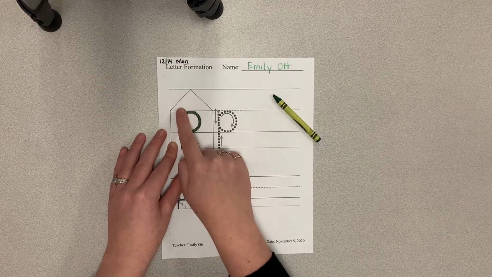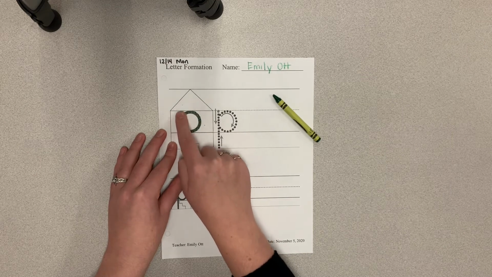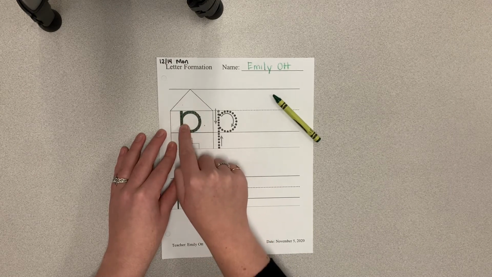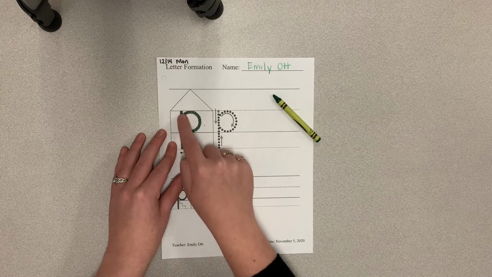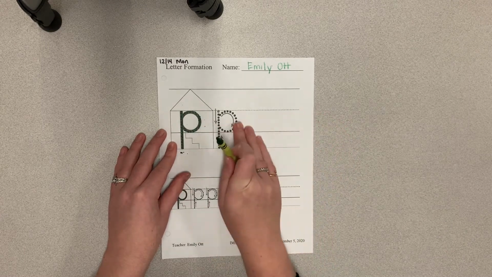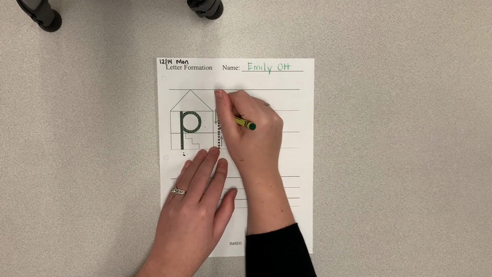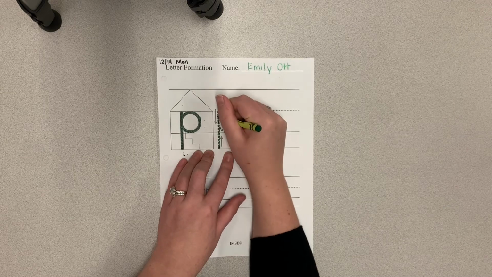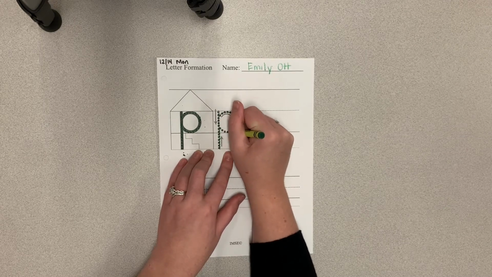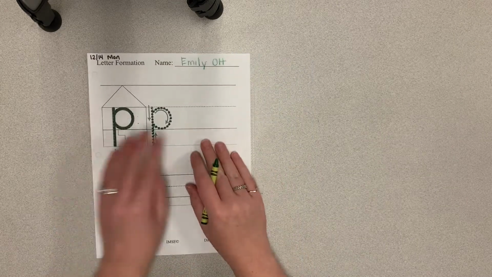Take your finger, put it on your starting point, and trace with me again. P says p. P says p. Okay, make sure your screen is underneath your dotted P, and you're going to trace. P says p. Okay, now it's time for you to do it on your own.